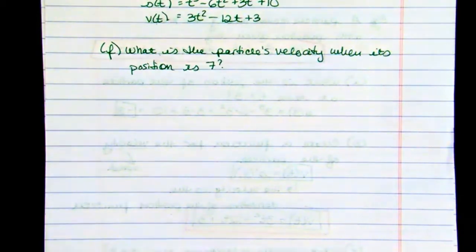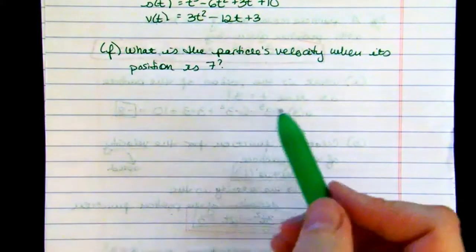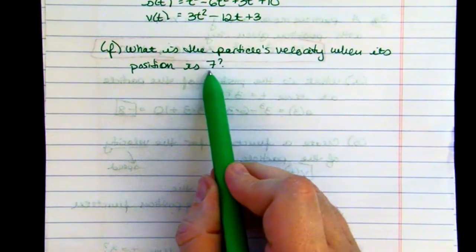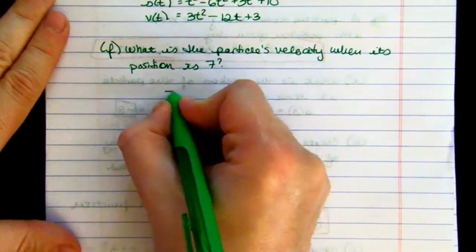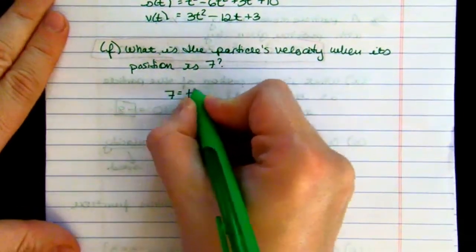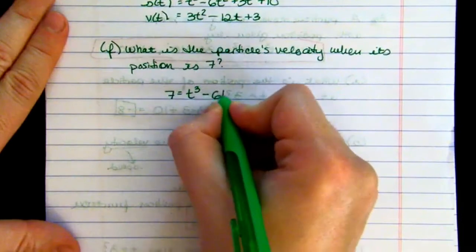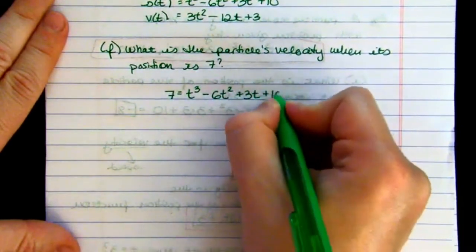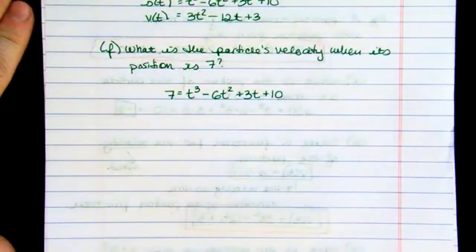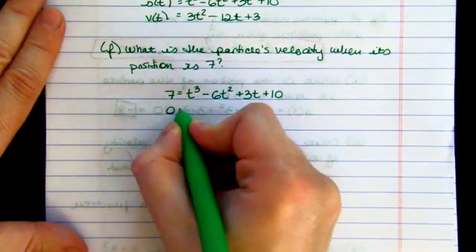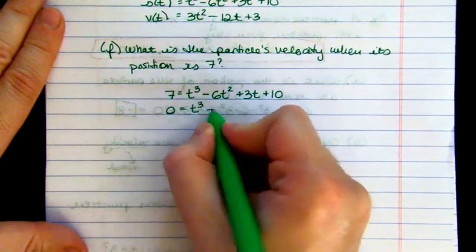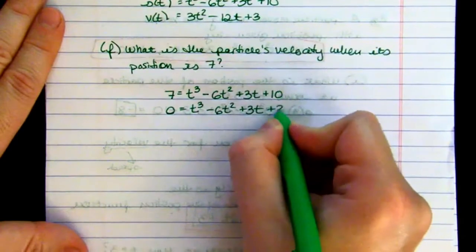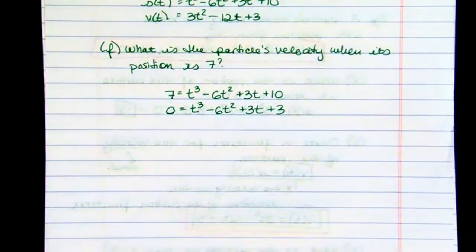Well, the first thing that I need to do is set my position equal to 7. I'm going to get 7 equals t cubed minus 6t squared plus 3t plus 10. And I need to go solve this equation. First going to make it equal 0. And I'm going to get t cubed minus 6t squared plus 3t plus 3. And that looks unpleasant.